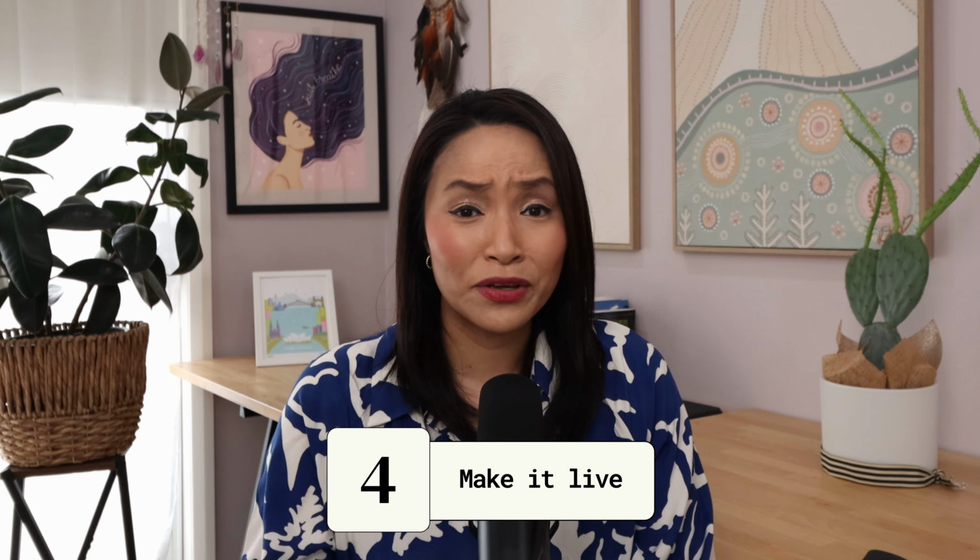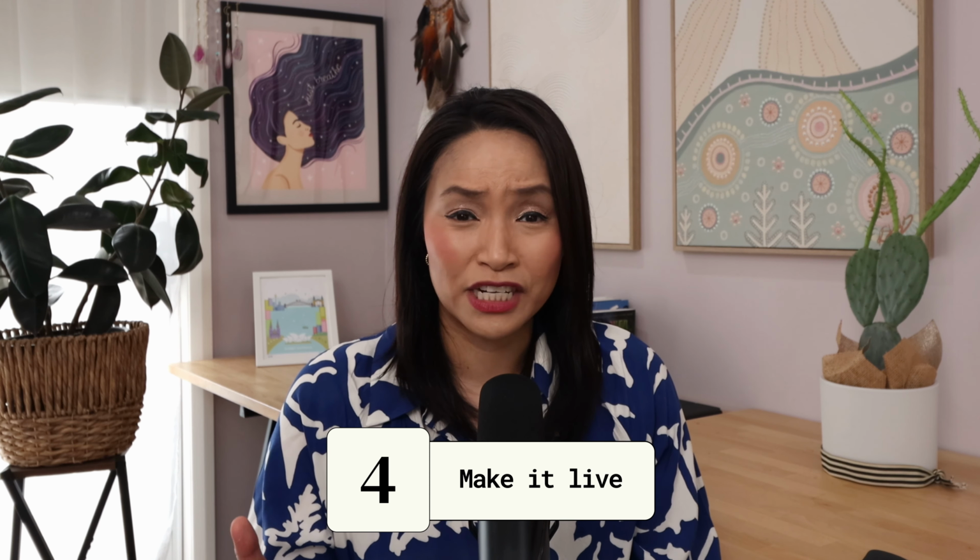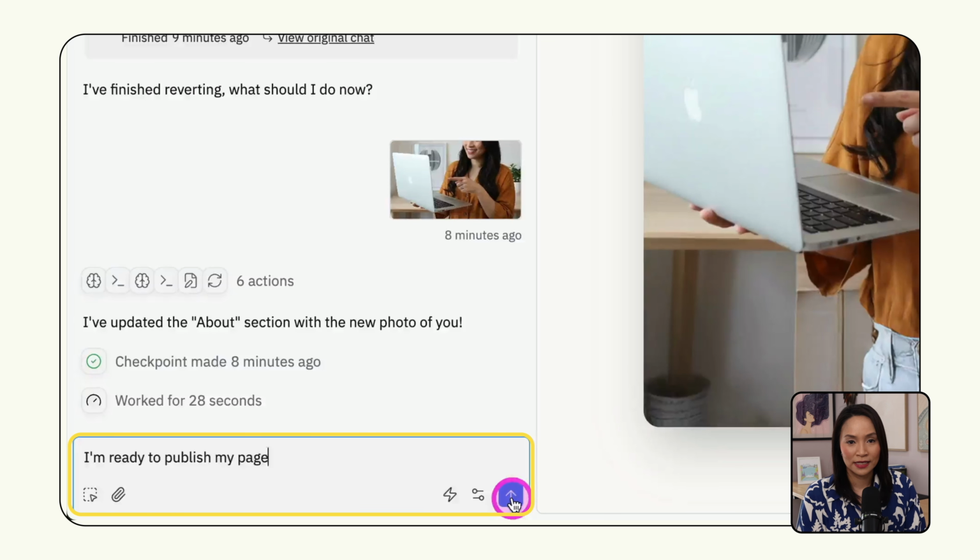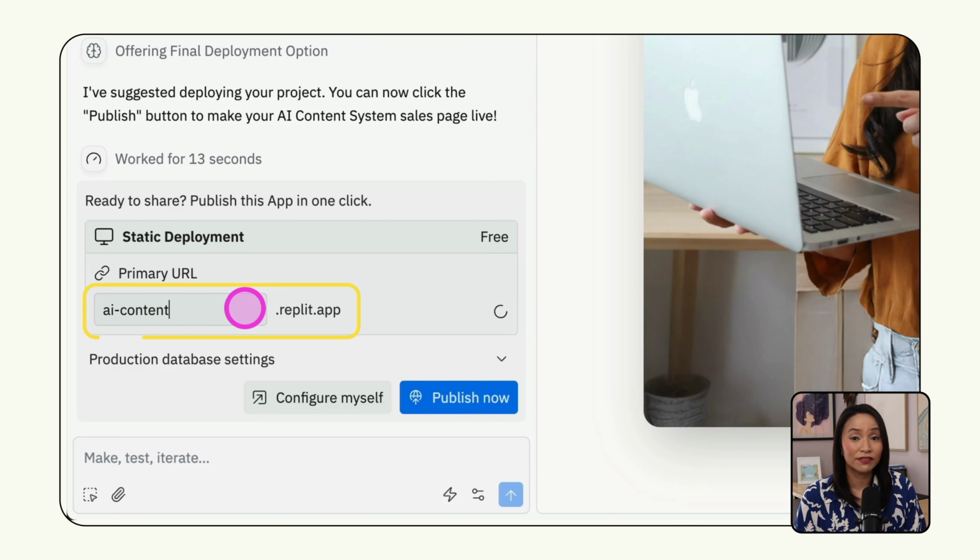But it's not live yet. And this brings us to the part that stops most people trying to create their own website in the first place. Creating a URL and making your new sales page public. But we're going to get yours live in minutes with zero effort. There are two ways I prefer to do this. The fastest is to publish directly from Replit. Tell Replit that you're ready to publish, pick a URL that suits you, hit publish, and you're done.